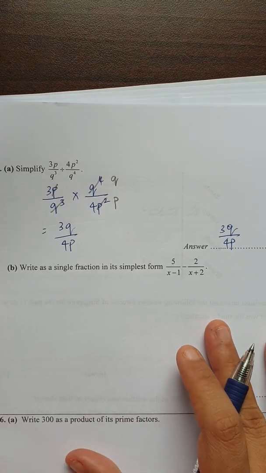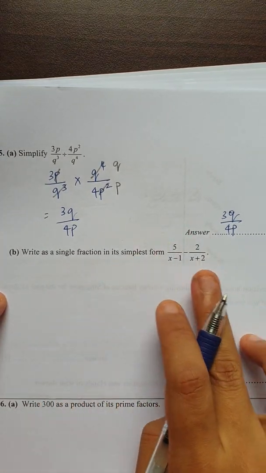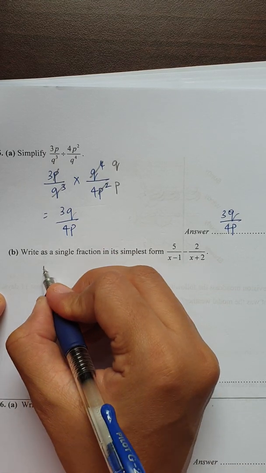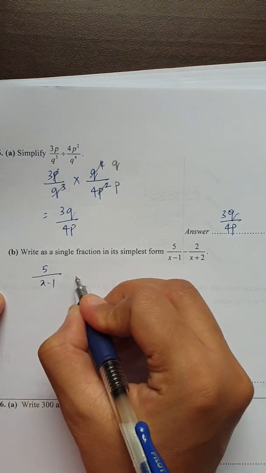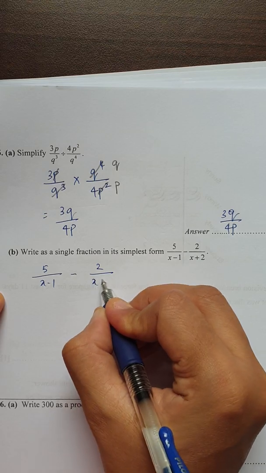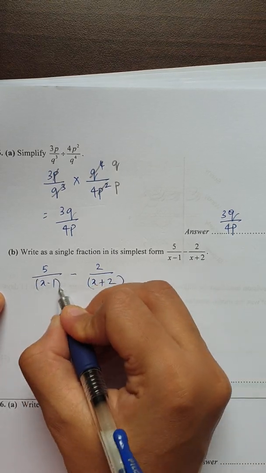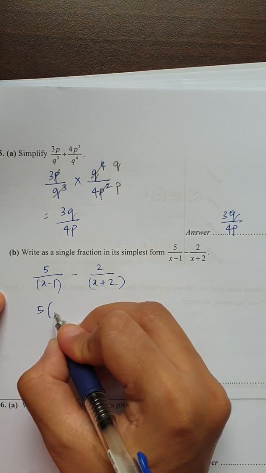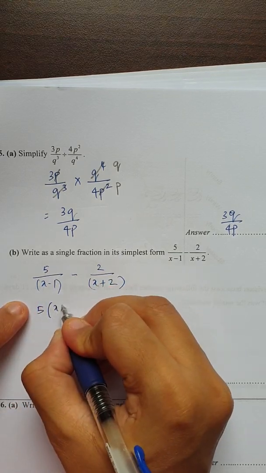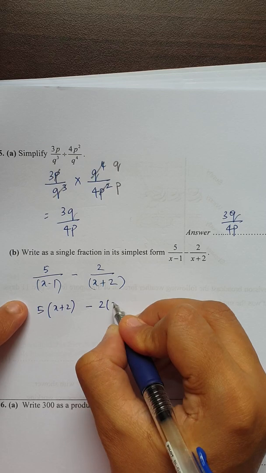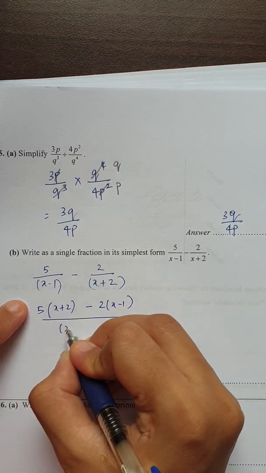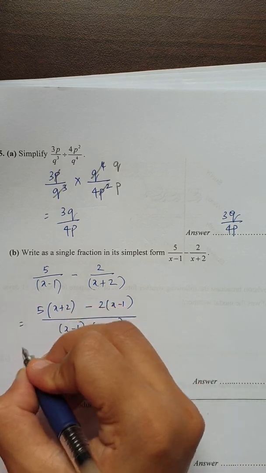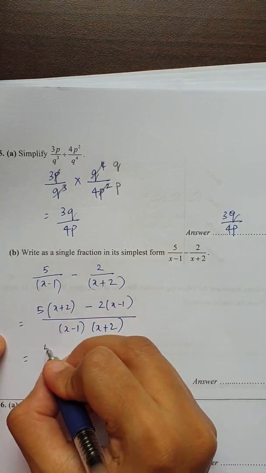Okay, next, write as a single fraction. So this means I need to basically make common denominator. So 5 over x minus 1 minus 2 over x plus 2. I observe there is nothing to take out as common, nothing very similar. So I'm going to multiply this side by x plus 2 and the other side by x minus 1, and then make the common denominator as both the terms there. Then after this, I just need to expand out and simplify.